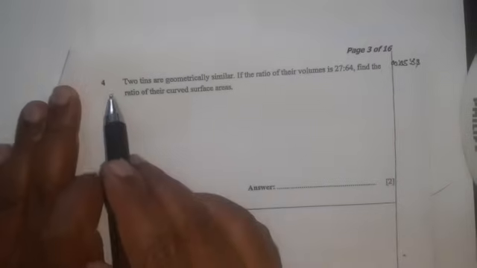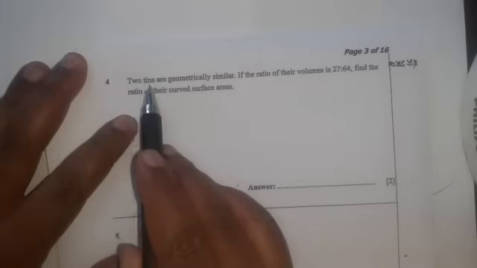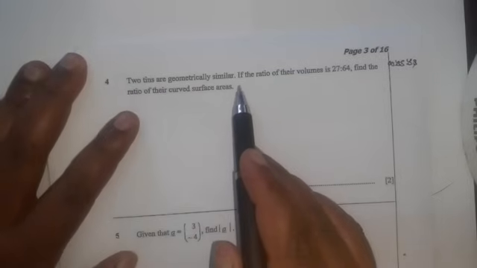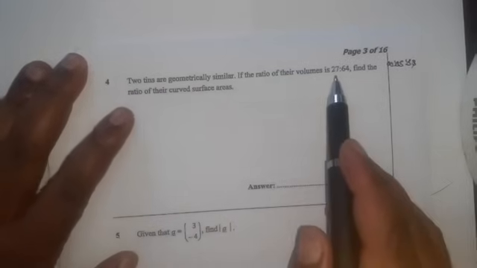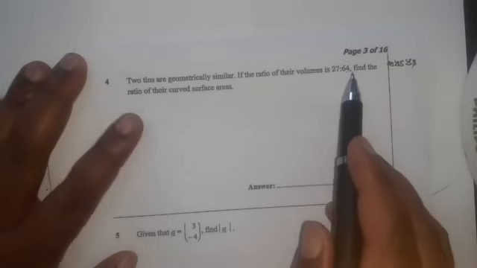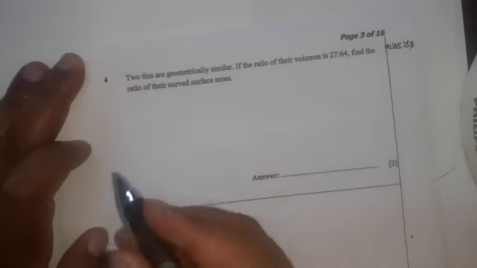Now let's deal with question 4. The question reads, two tins are geometrically similar. Now, if the ratio of their volumes is 27 to 64, find the ratio of their curved surface area. Alright, this is very interesting.